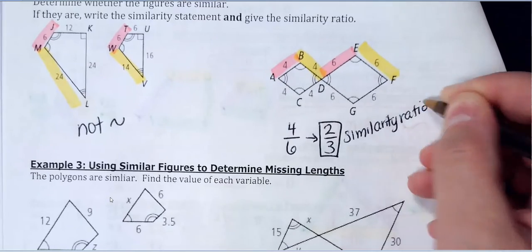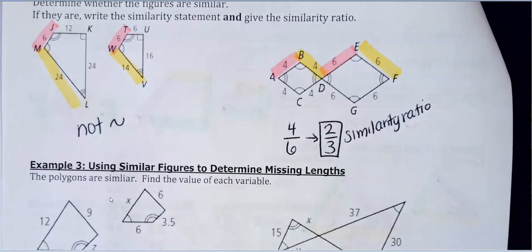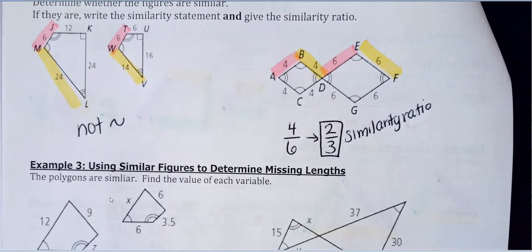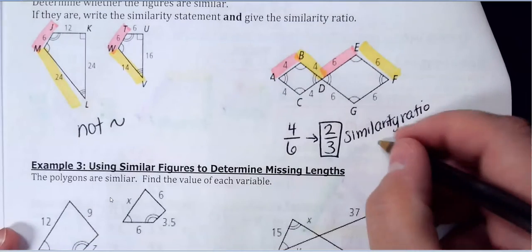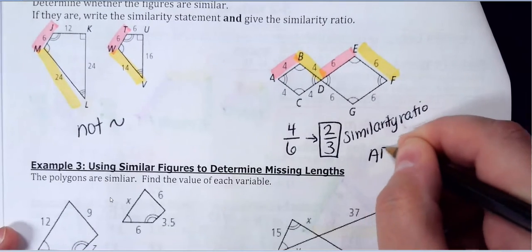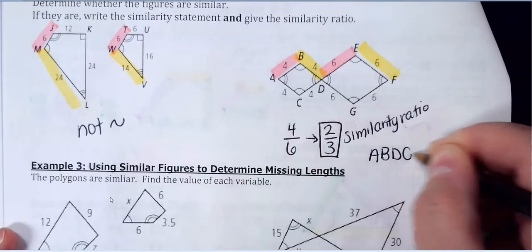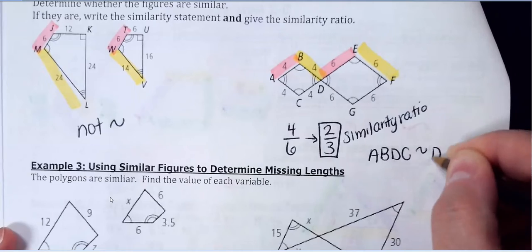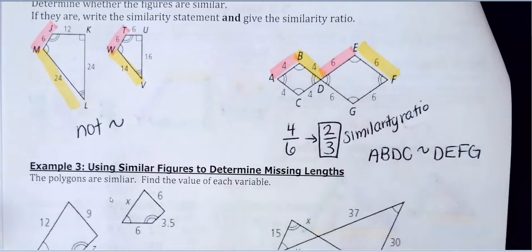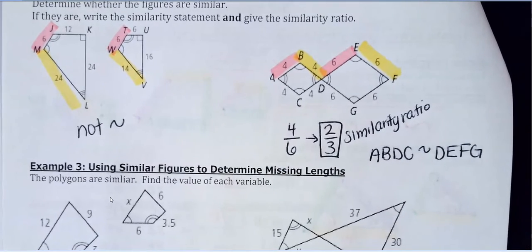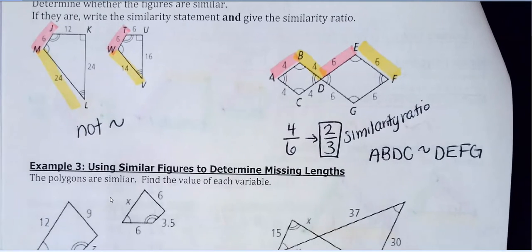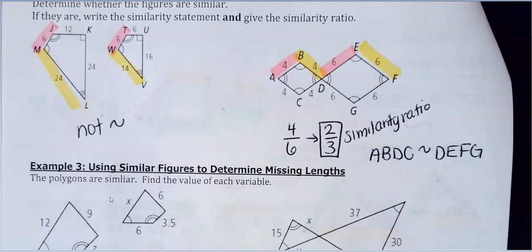And then your similarity statement, I don't have a special symbol since this is a quadrilateral. We'll just have to use all 4 letters. So I would say ABDC is similar to DEFG. Just something like that. All the angles, we got them checked off there. They're marked in the picture. Every single one of those sets of sides would be 4 over 6, which would reduce to 2/3. Okay. Does anybody have a question?